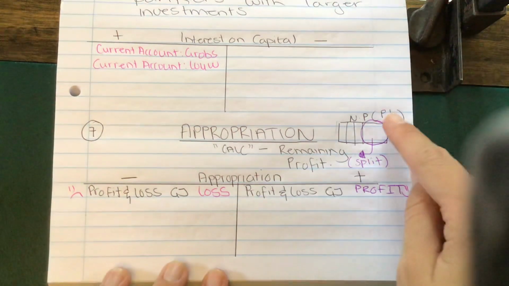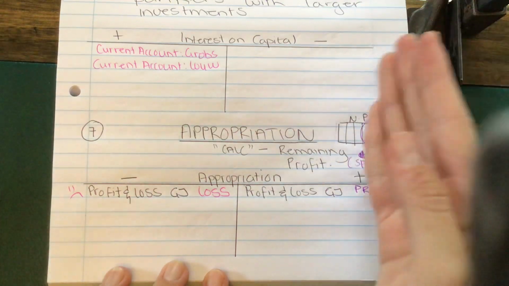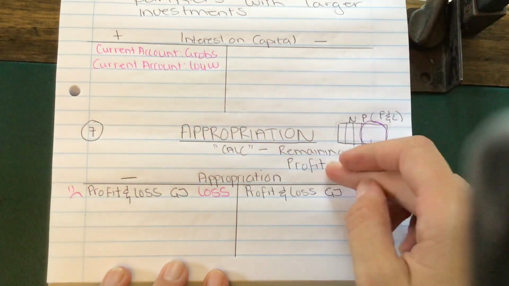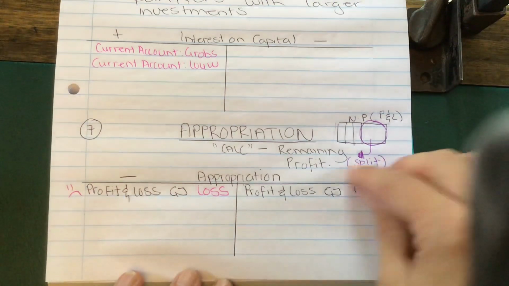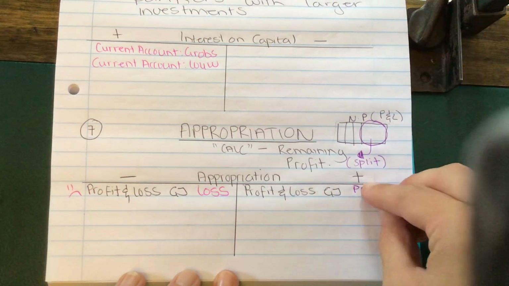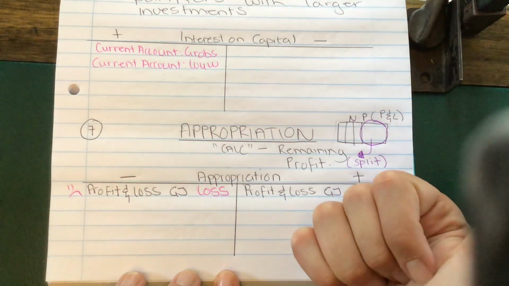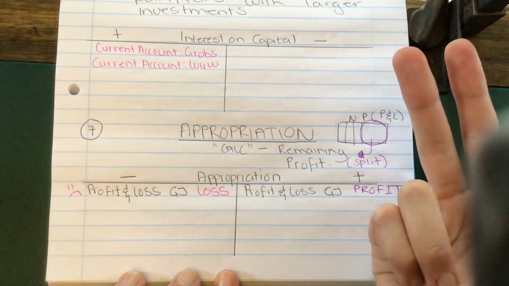Okay, so now, how do we appropriate? Here, look. Here's our cake. We need to start splitting the cake. How are we going to do that? Well, we can't just split this net profit. We have to give everything that they're entitled to. Salary, bonus, interest on capital.